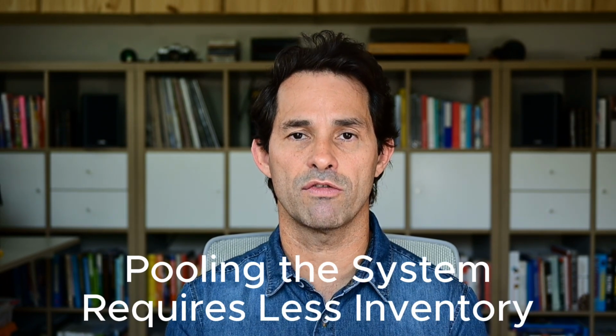So if we treat the system as individual stores, then we need more safety stock to protect each store individually. When we pool the system together, we need less total safety stock because we're considering all the differences that are occurring at the same time.